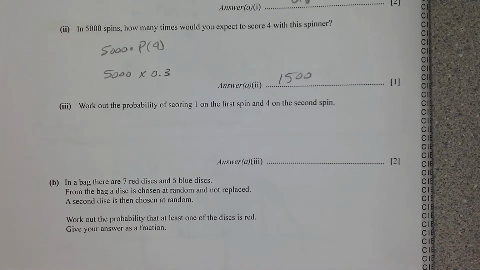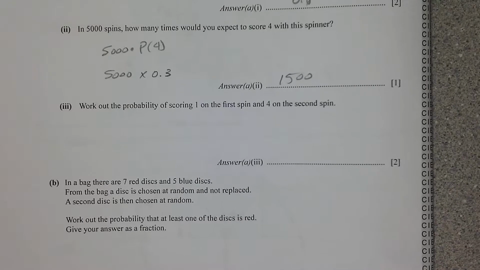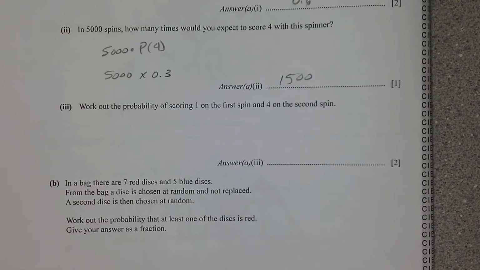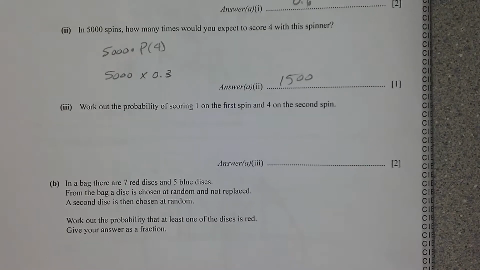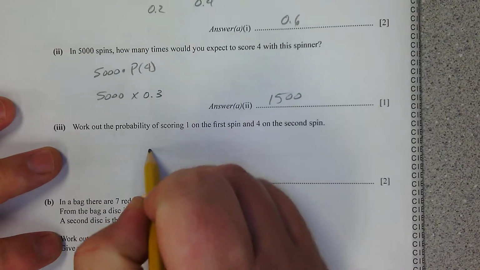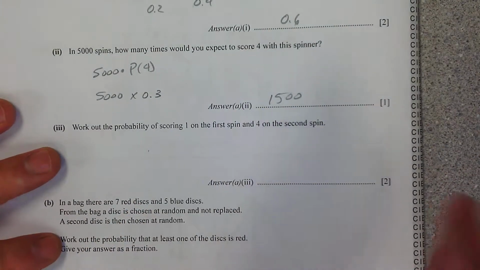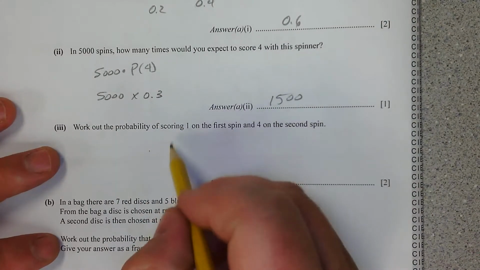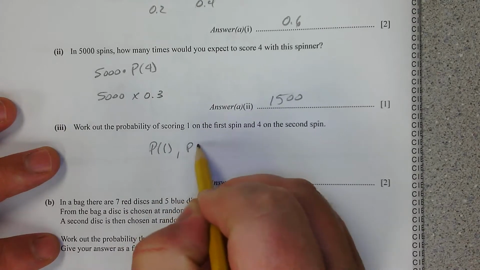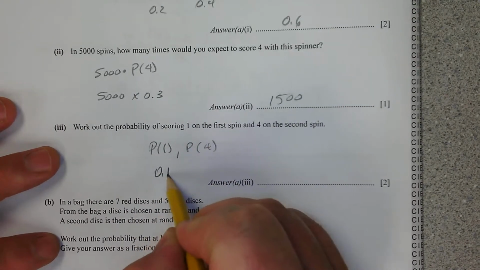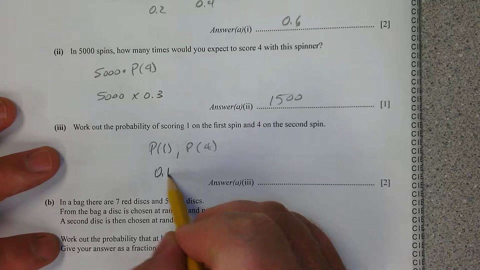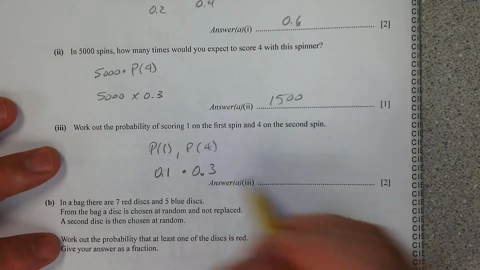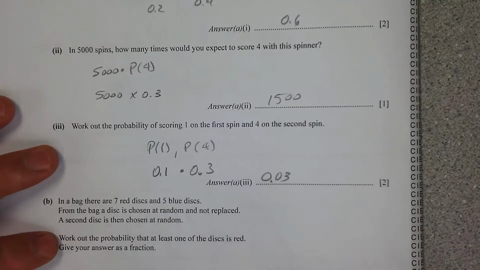The next one, part 3, is a 2 point question. It says work out the probability of scoring 1 on the first and 4 on the second. Well, this is independent, right? What happens on the first does not affect the second. So the probability of getting a 1, and then the probability of getting a 4. That's 0.1, and then the probability of getting a 4 is 0.3, so that's 0.03.